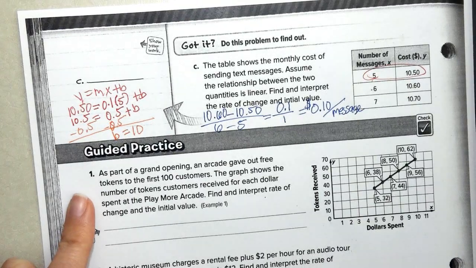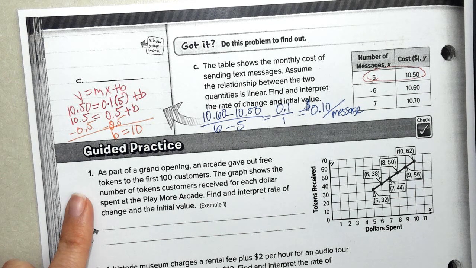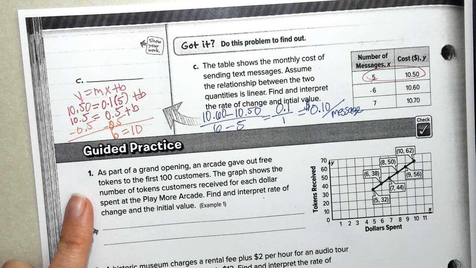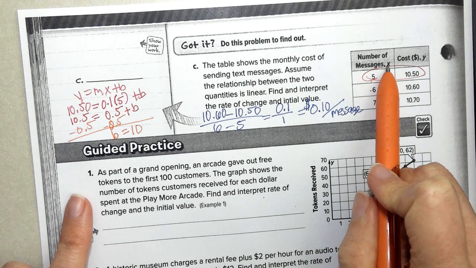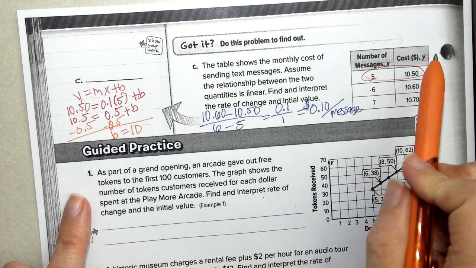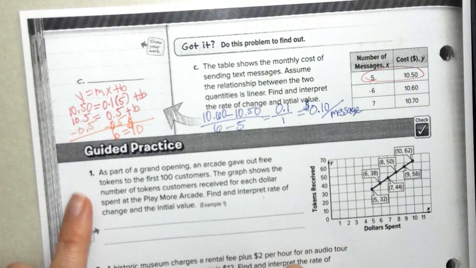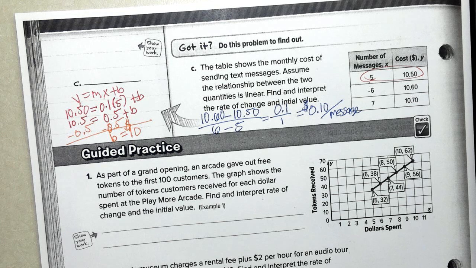So that initial fee is talking about, remember, that's when my x value is 0. So in this case, if x is 0, so if I don't send any messages, it's still going to cost me $10. So if you're still struggling with finding your label when you're looking for your initial value, think what we said about what initial value means.